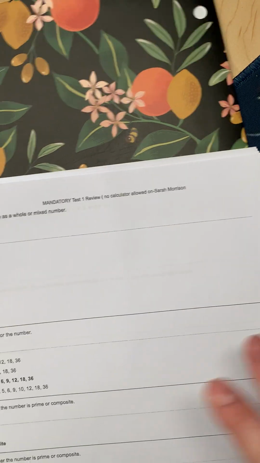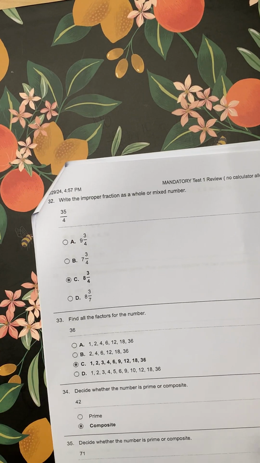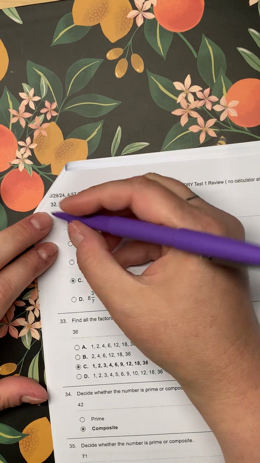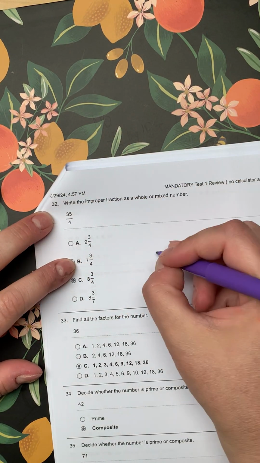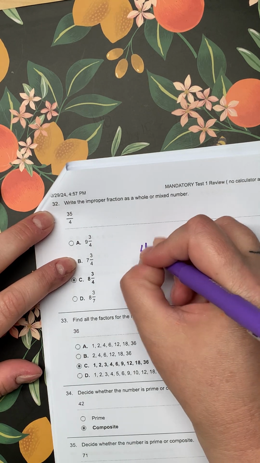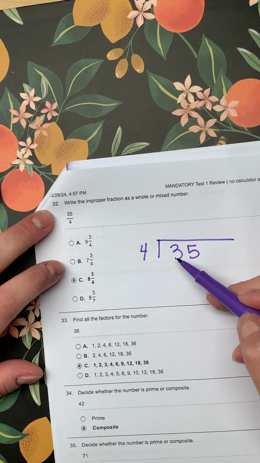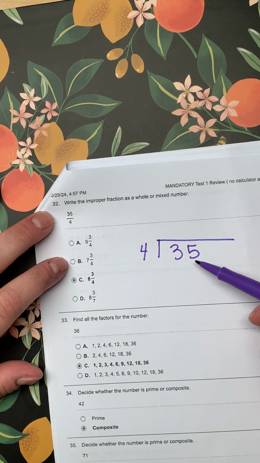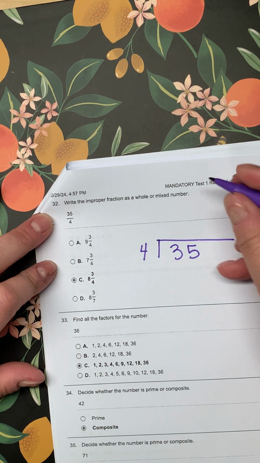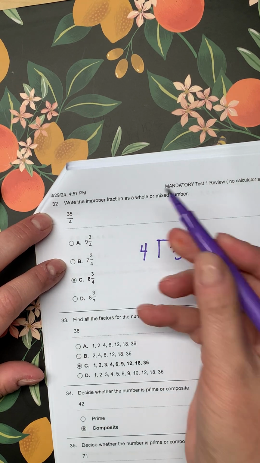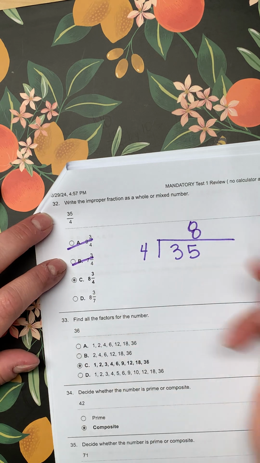Okay, next sucker, it says go backwards. Write the improper fraction as a whole or a mixed number. Okay, well, we can do this with division. We can say 4 goes into 35 how many times? Well, let's see here. 4 cannot go into 3. 4 can go into 35 like 8-ish times. So automatically A and B are out.